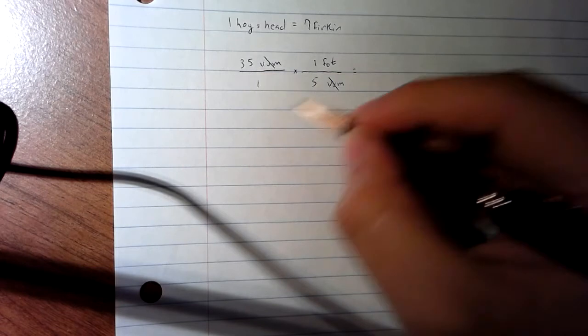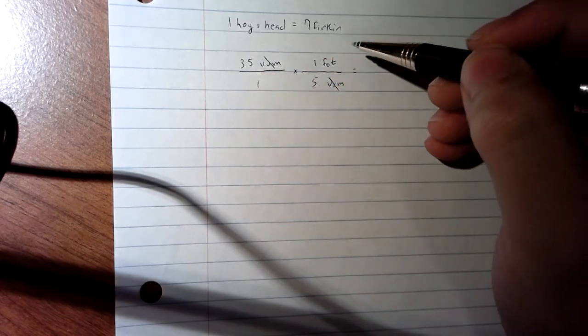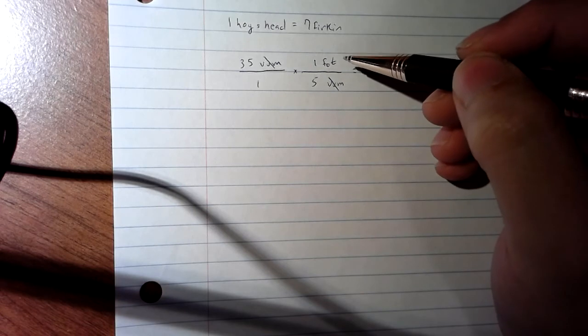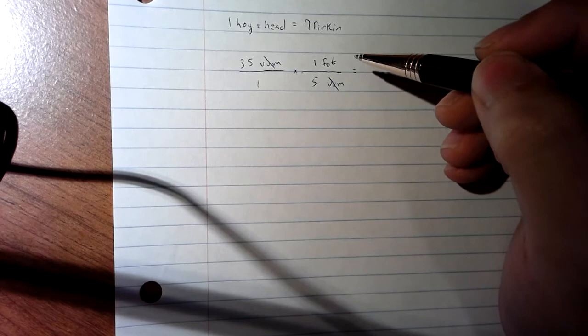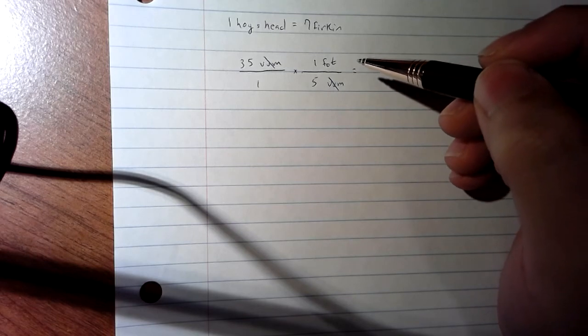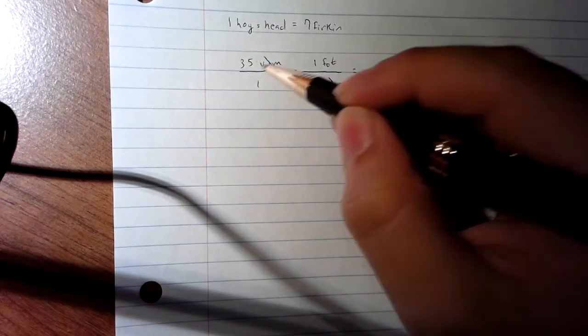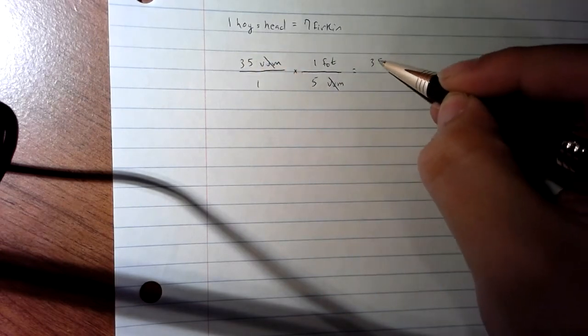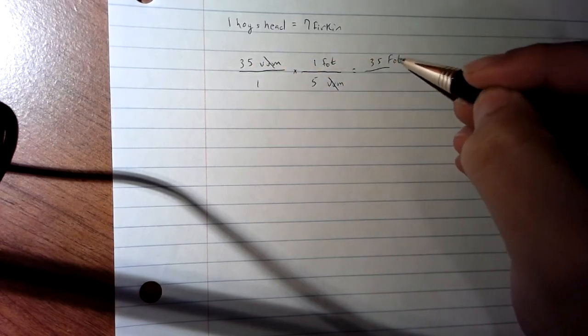When we're actually working this out, these ones here are exact numbers, so they have an infinite number of sig figs. And we always have to write the least number of sig figs from our multiplication rules that we did in the other video. So this has 2 sig figs, this has an infinite number of sig figs, so we have 35 on top here, 35 times 1, and then fot.